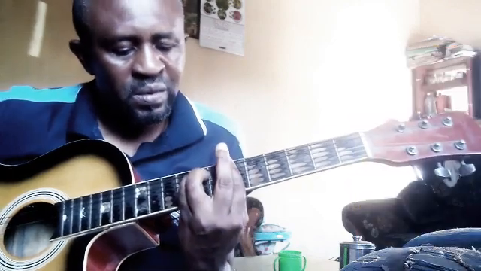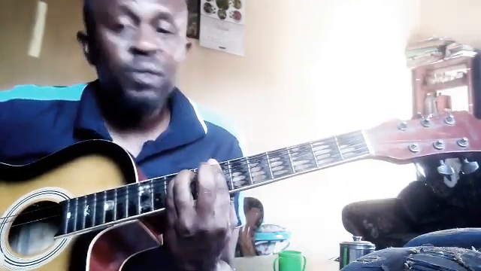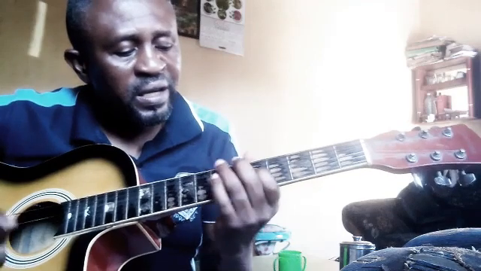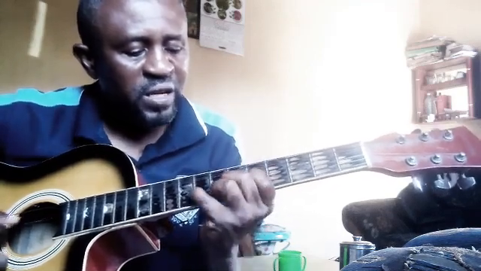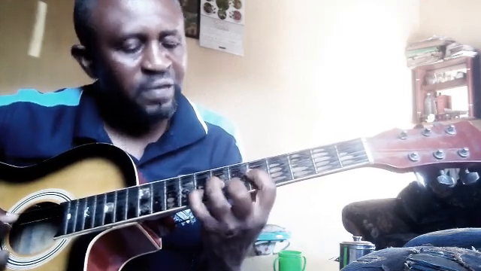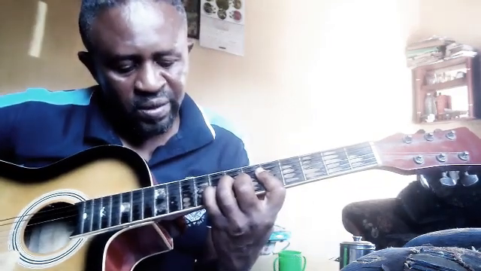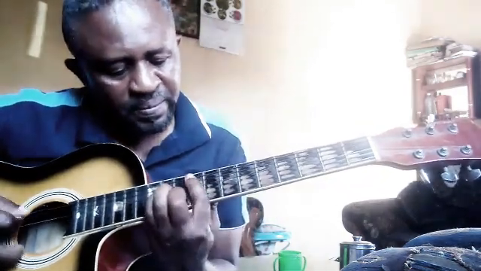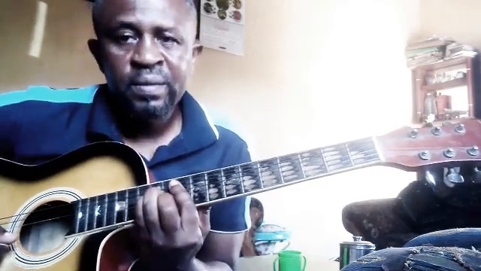So if this is our G major, when we remove this finger, that's the G minor. It's movable. I hope you got that. So you can try it out for the other shapes. This is our G major here. This is the 3rd. So if you reduce this 3rd, you have this chord. That's G minor. The same thing applies here. It's movable.